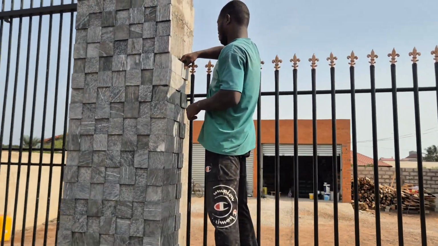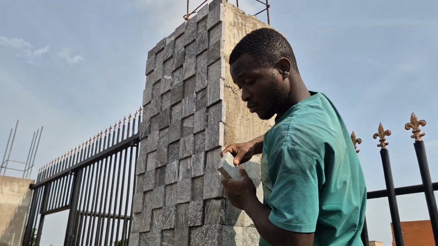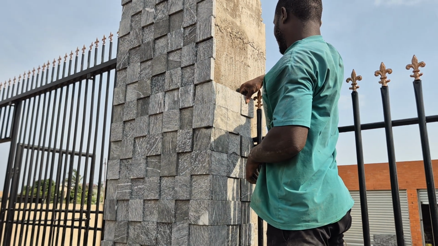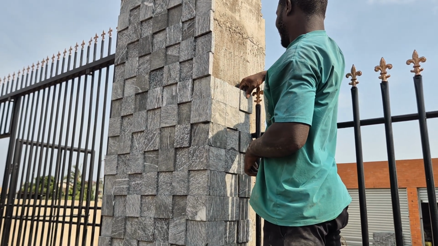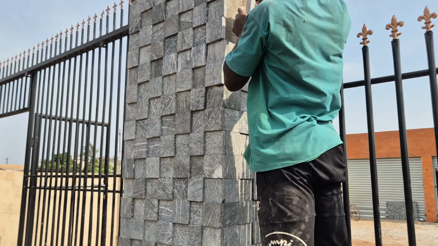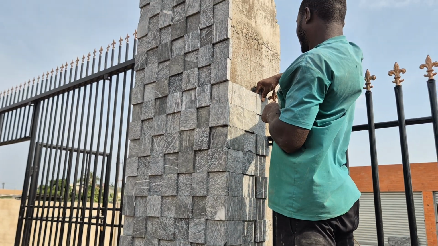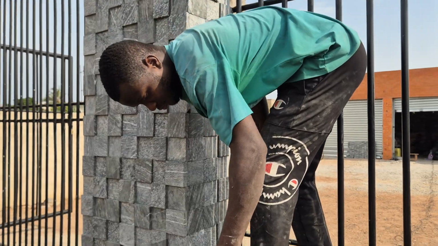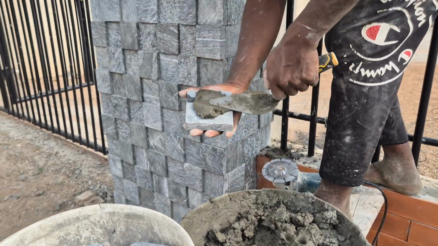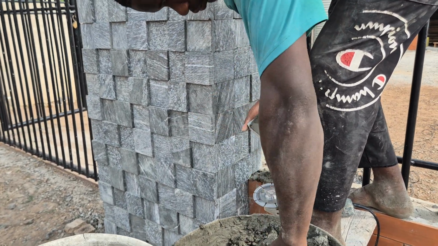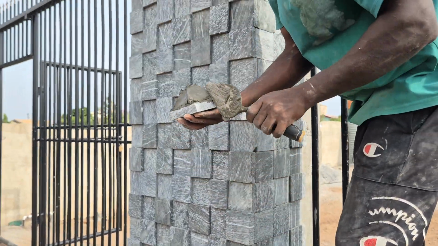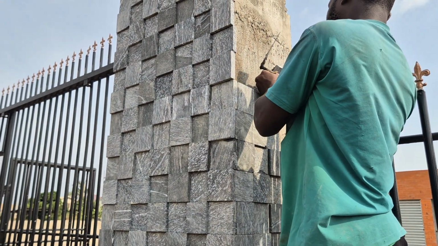So just watch how we do the installation before I cut the video. When you take the stone, you measure the spot inside. After I get it right, you carry the stones and the mortar, and you patch the mortar on the stones. You put another one down like this, and you put that in that place.